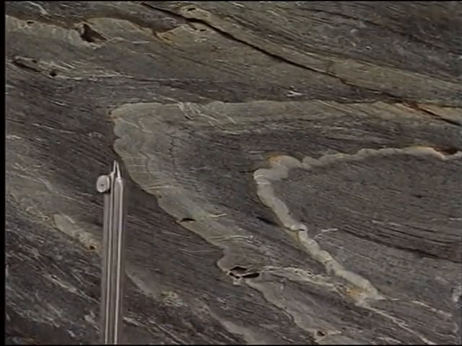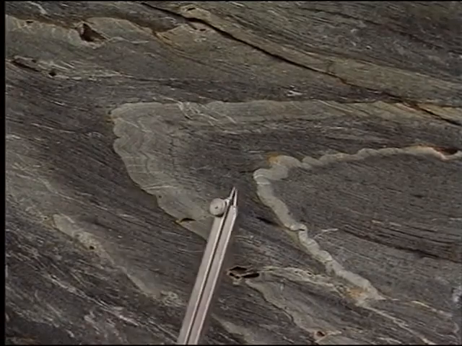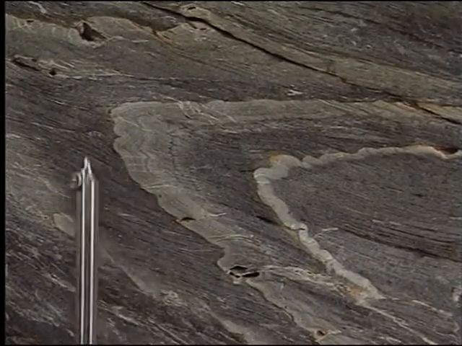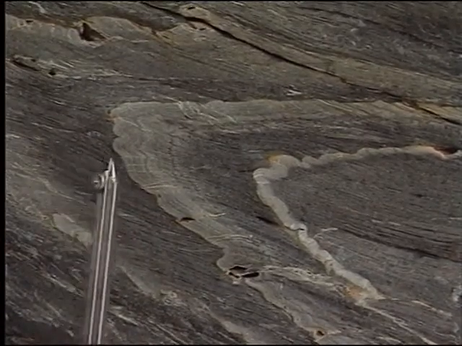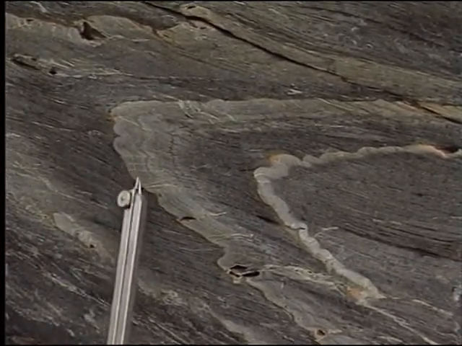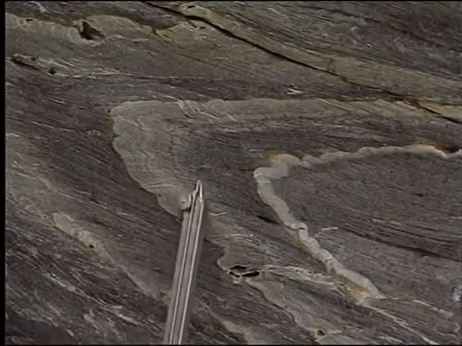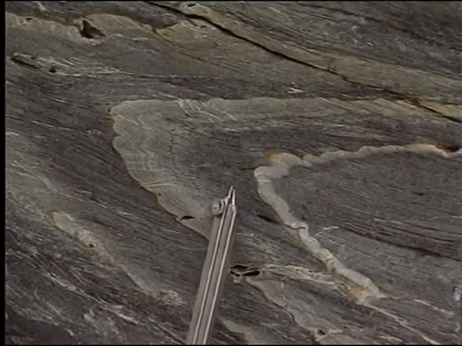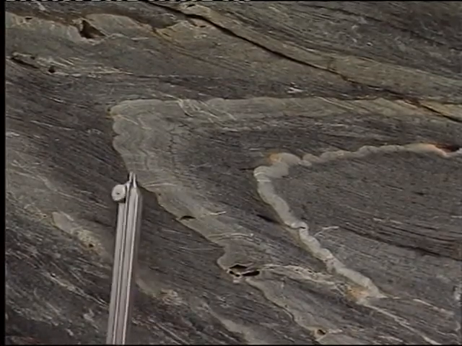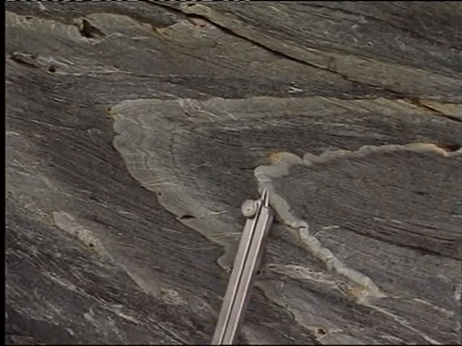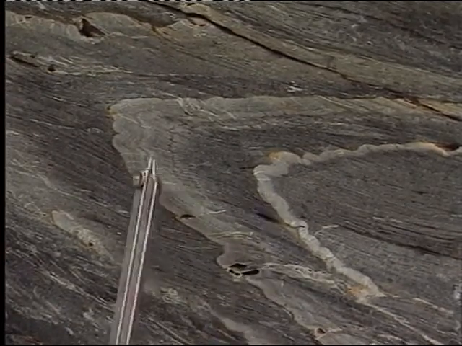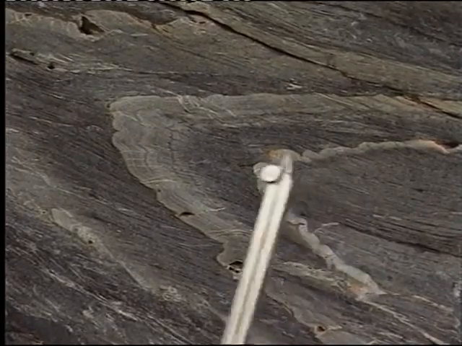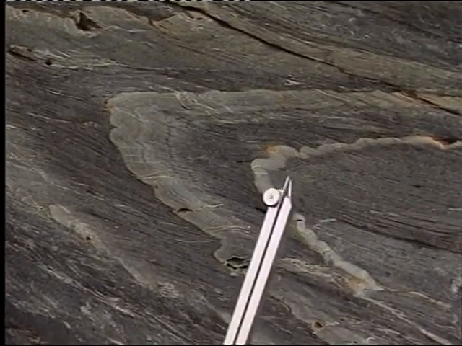There's a gradual change from that part to this part, whereas the other way there's a very sharp change. So that tells me that this is the base of the bed and it's getting finer and finer and finer towards its top. So that is the base, that's the top. That bed must be younger again. So the beds are getting younger into the core of this fold, so it's a syncline.